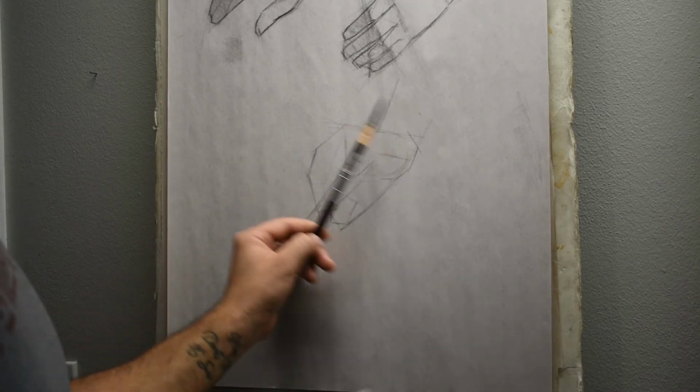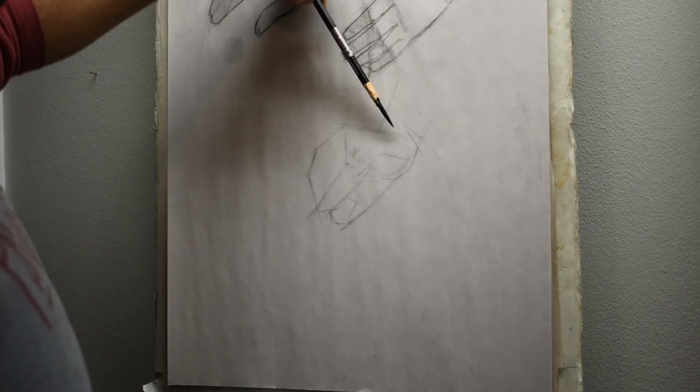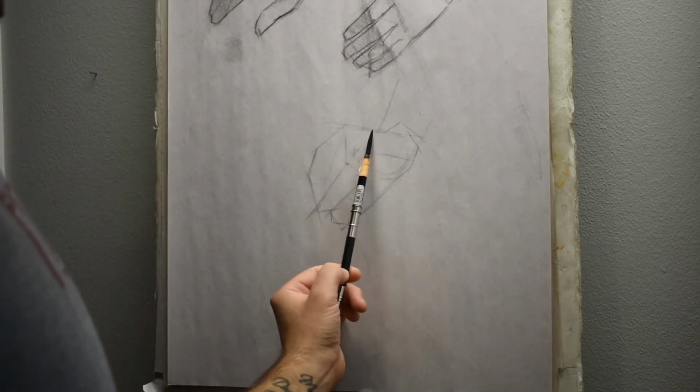We're seeing the side plane of the wrist here, and that kind of dropping like so.